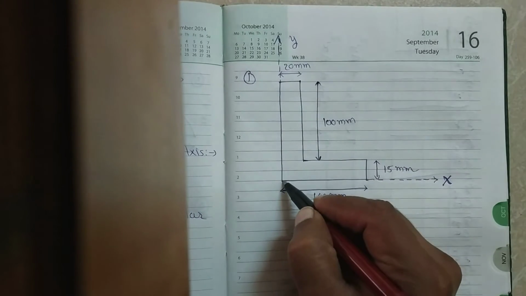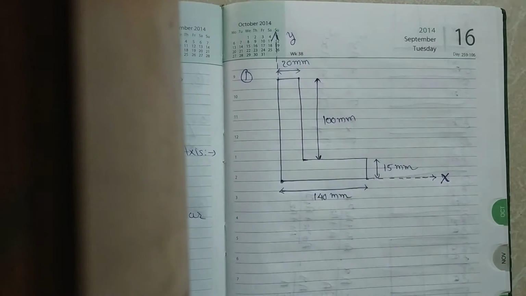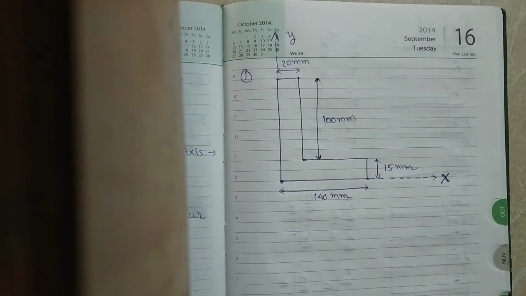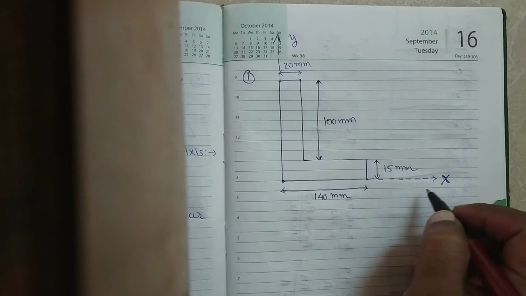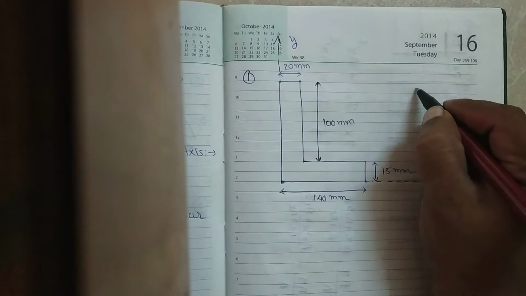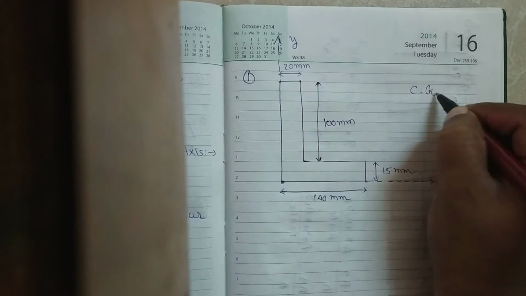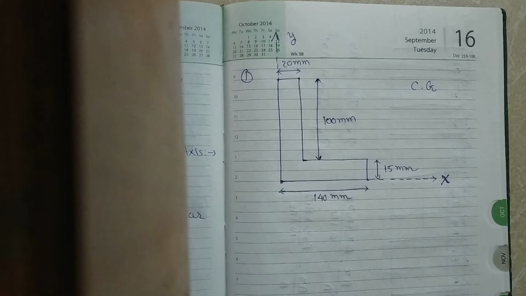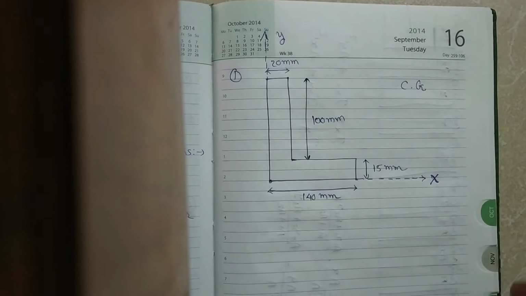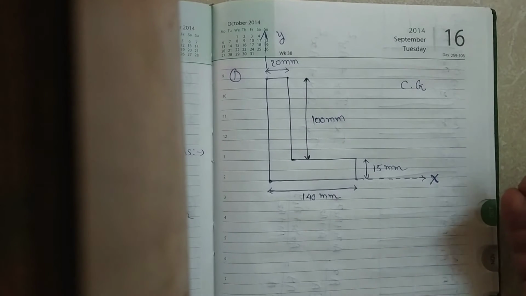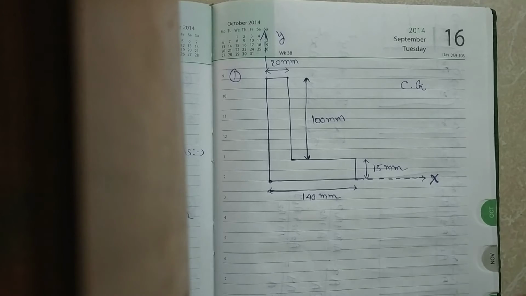So right now this is your origin. Origin means where the axes are initiated, on the positive side of the x-axis and the vertical y-axis. Okay, fine. So this is the cross section, we have aligned this section. Now our first job is to calculate the CG of this element. As we already discussed in the introduction portion, here we have to calculate the CG and then the moment of inertia.